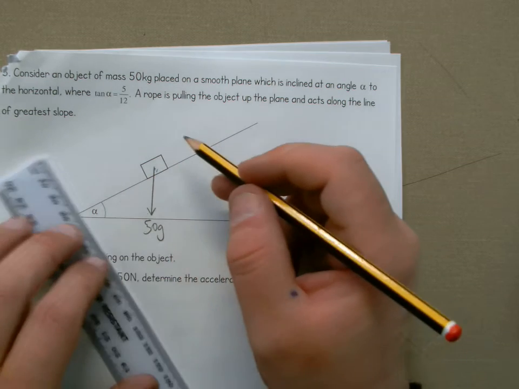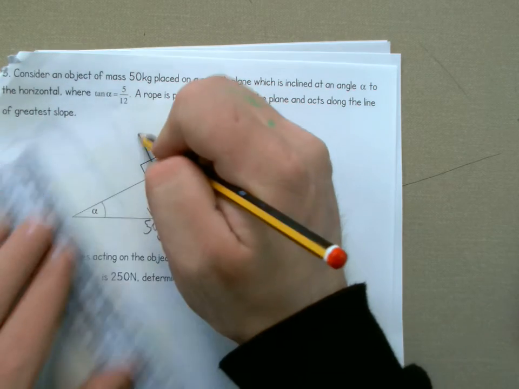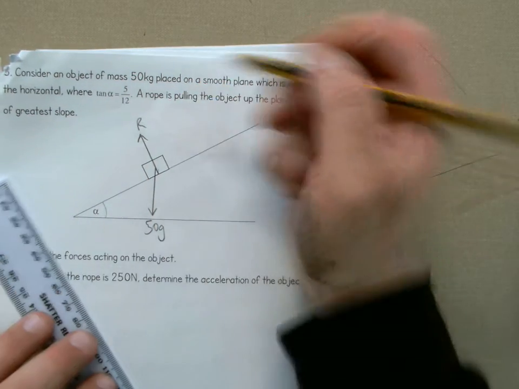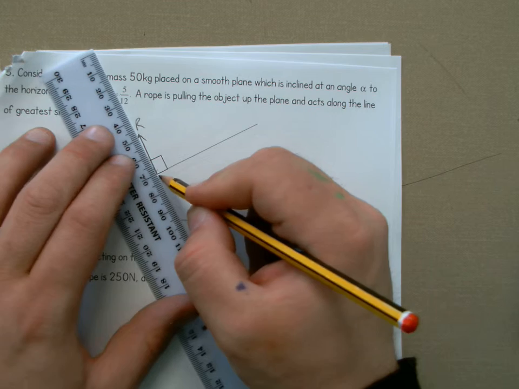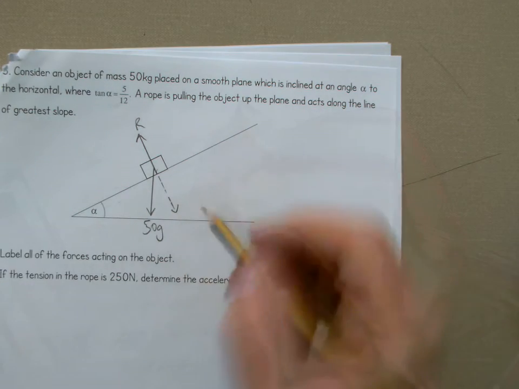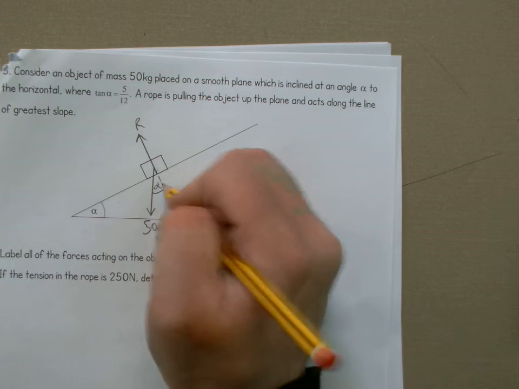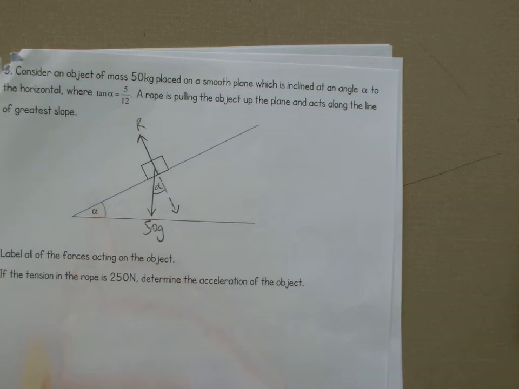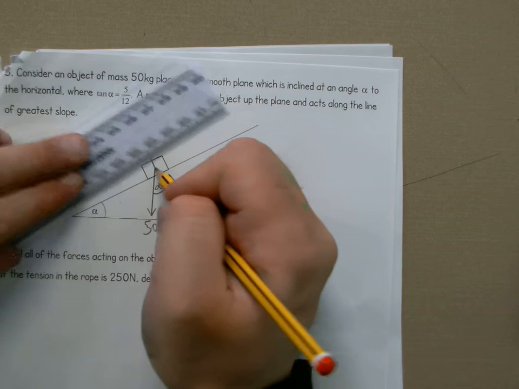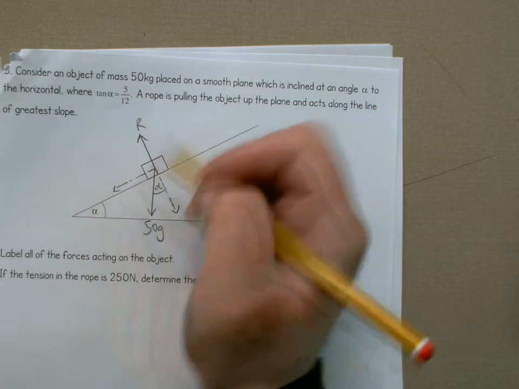I'll come to that in a minute. So let's just label the forces. Let's get the forces in. So we've got our reaction here, and remember with the reaction, we're going to need to draw a dotted line down here. And remember that angle here is the same as that angle there, so we just label it alpha, and we have the weight component parallel to the plane as well. So we'll deal with that now.